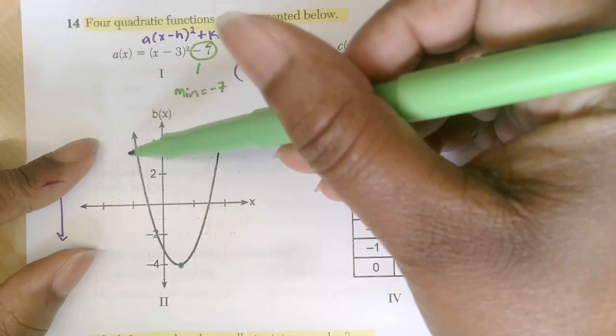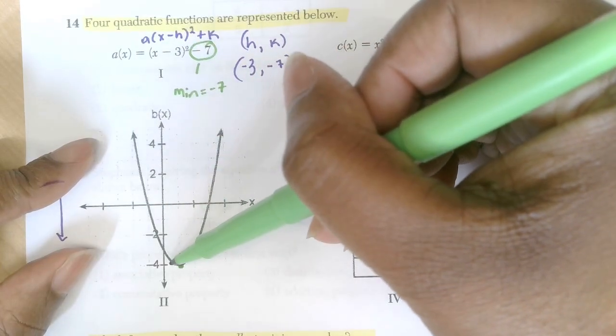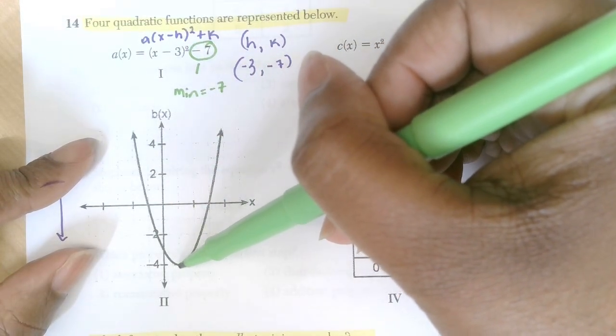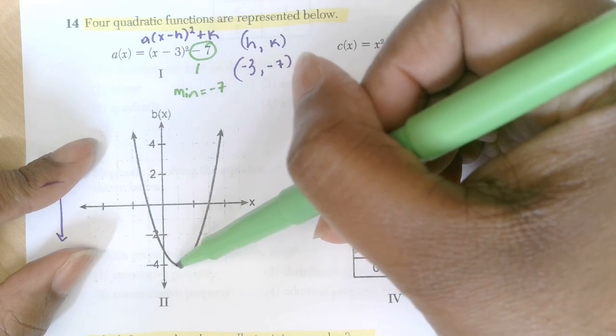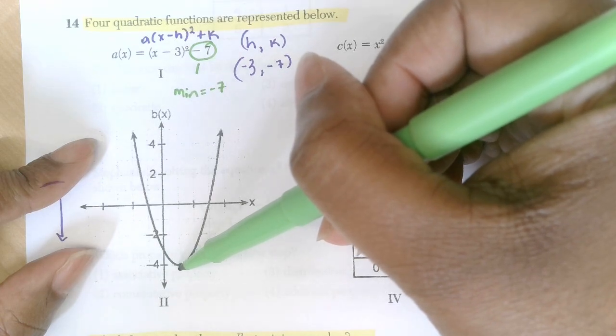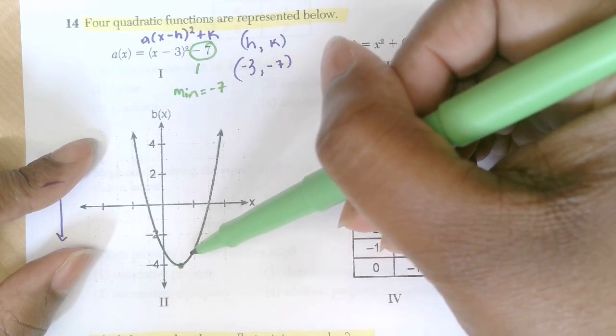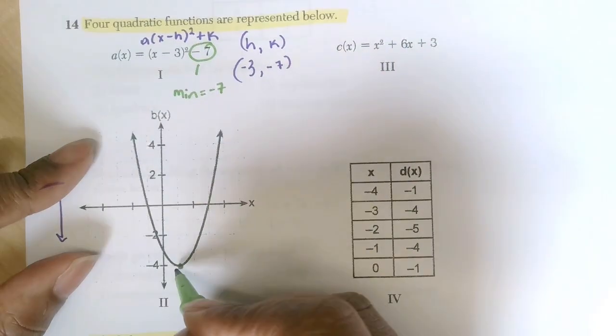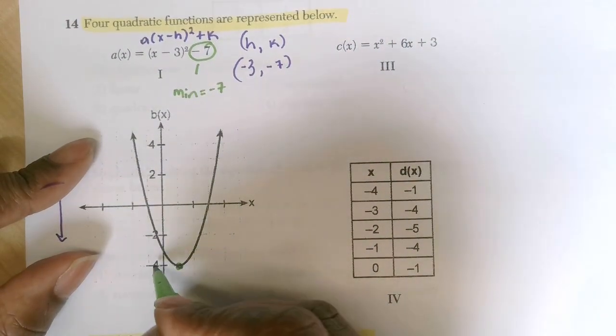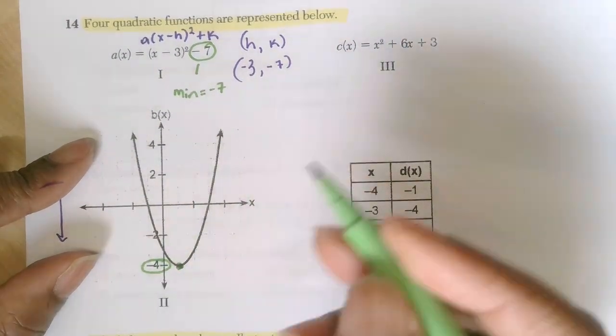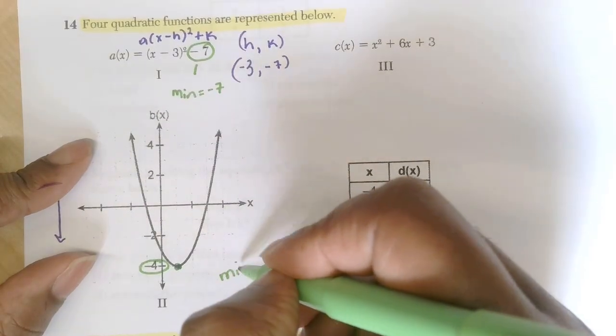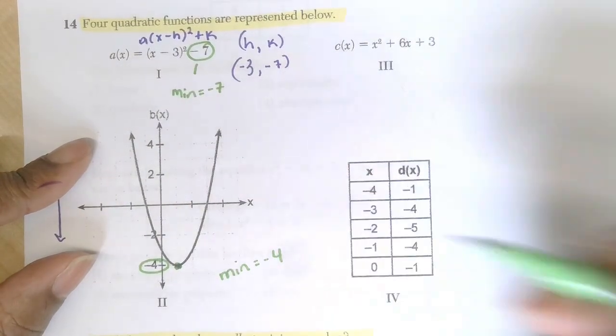So we realize that we're decreasing, it stopped, and it started making a turn. Where it starts to make the turn, that is called your vertex or minimum. And then we start to increase. This is connected to the value of y. So your minimum for this graph is negative 4.